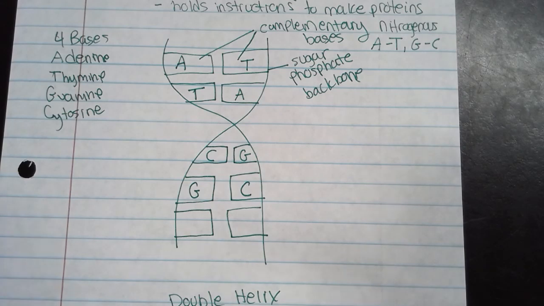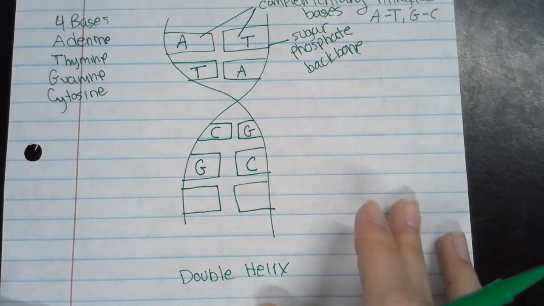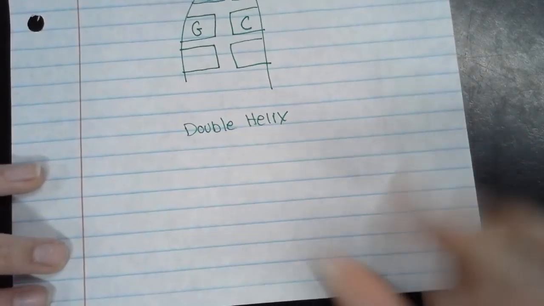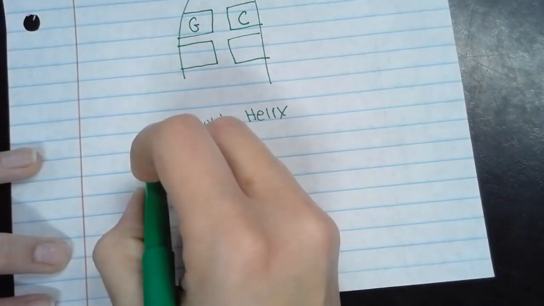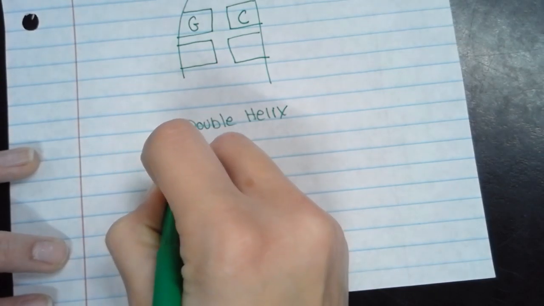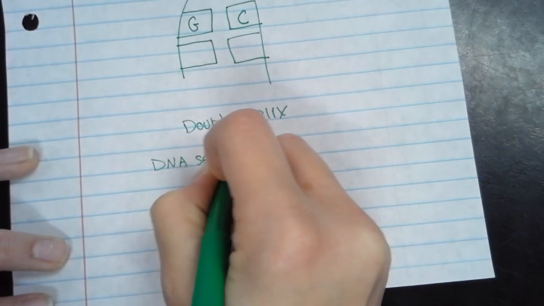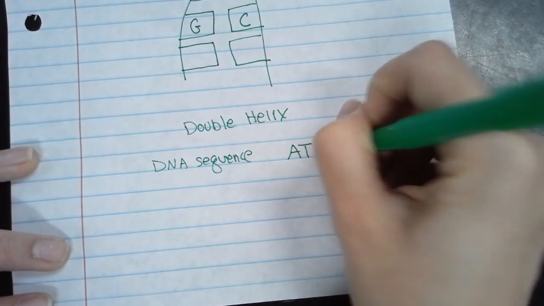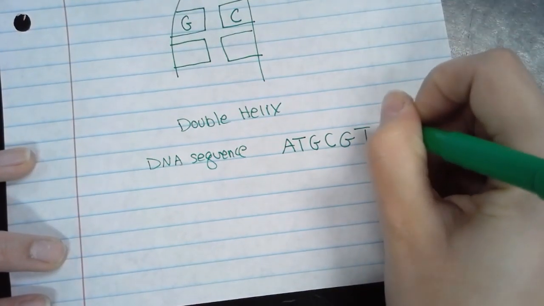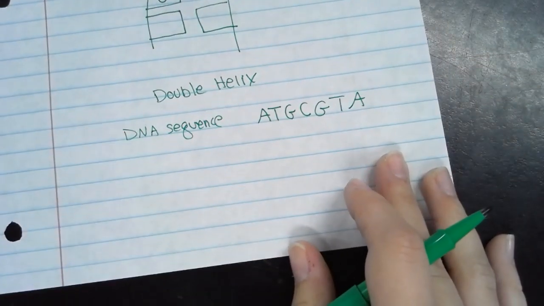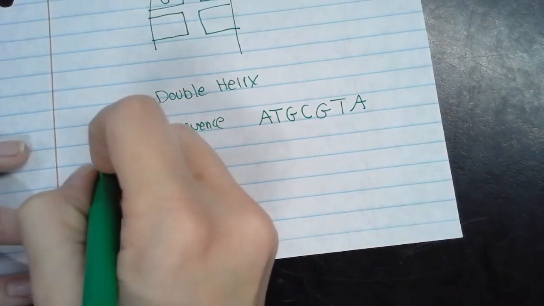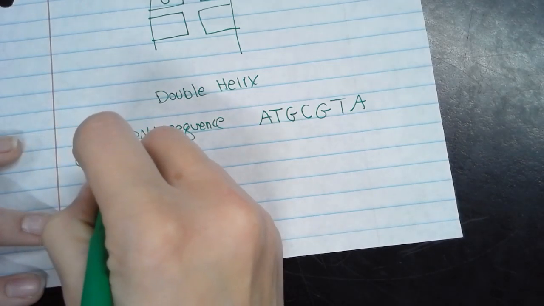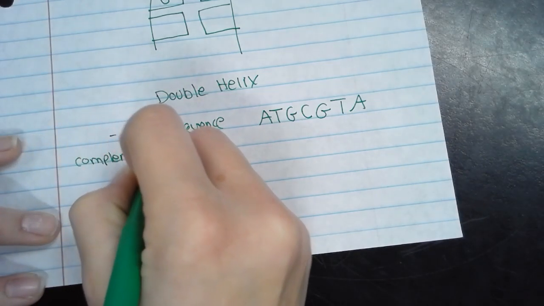So that's super important when you're trying to replicate a DNA sequence. So let's say that you have a DNA sequence like this. Okay, DNA sequence that maybe reads A, T, G, C, G, T, A. Okay, so let's say that I want to find the complementary DNA sequence.